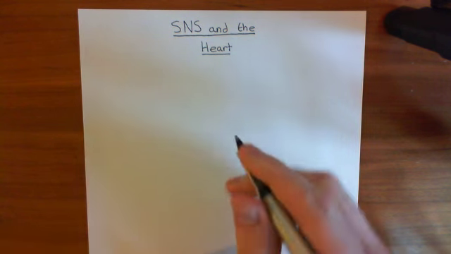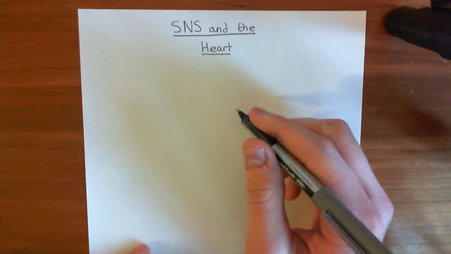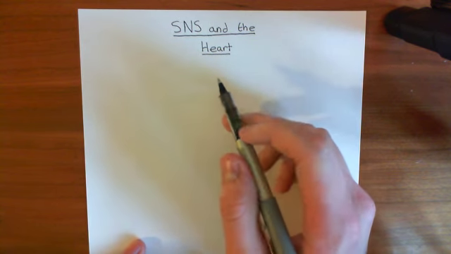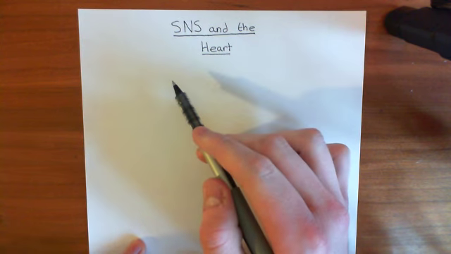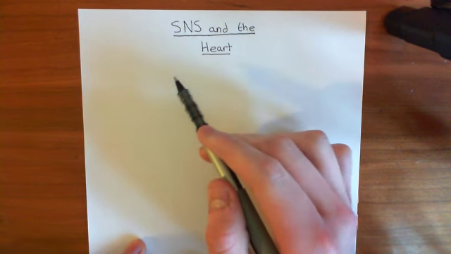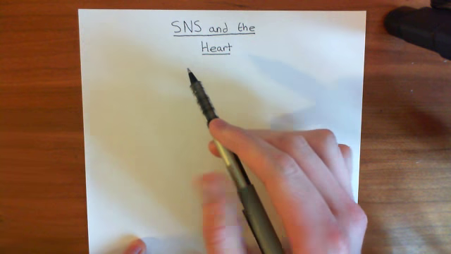Okay, right. So, the sympathetic nervous system then. The sympathetic nervous system is a series of neurons which become active in the fight or flight response.